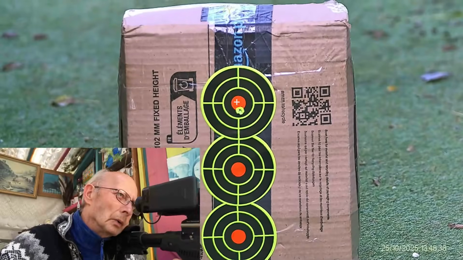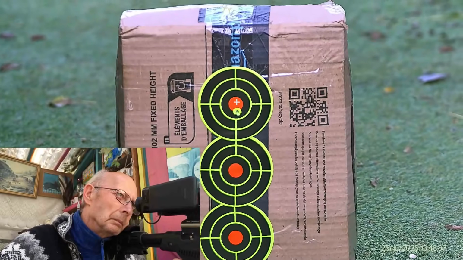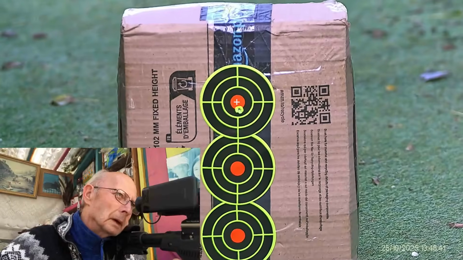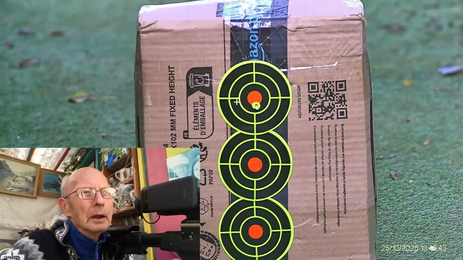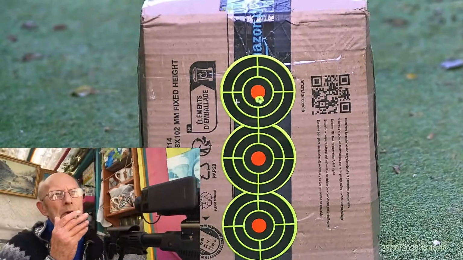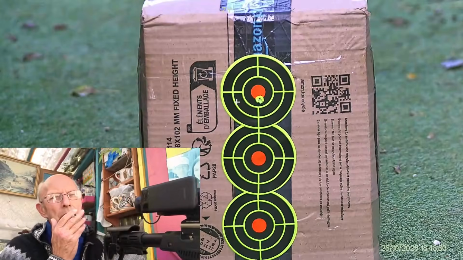Now that's shot low. And that's the way the Krail K shot at 7 yards, I think. At 5, was it 7 or 5 yards?